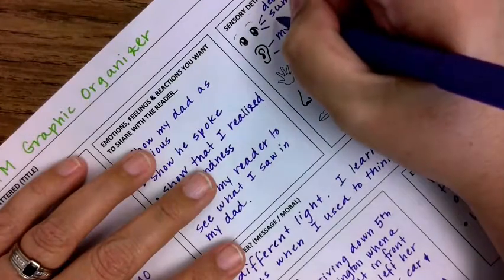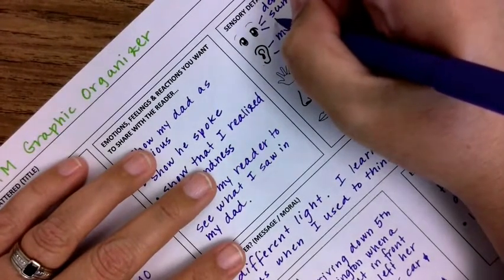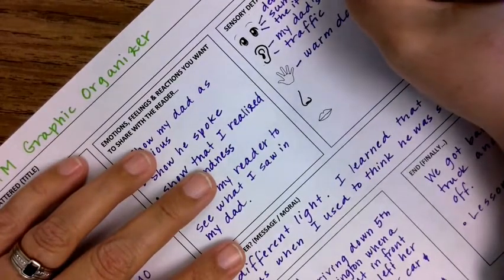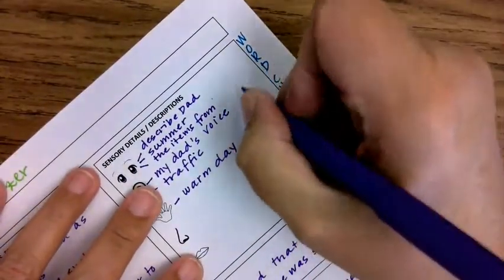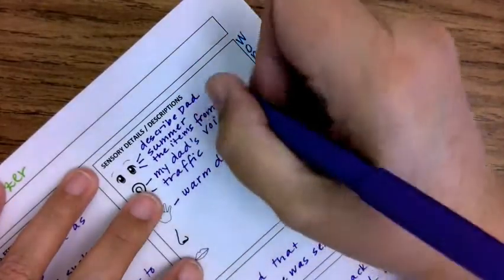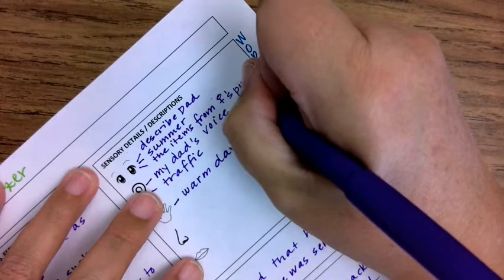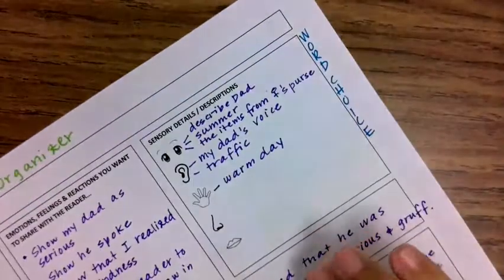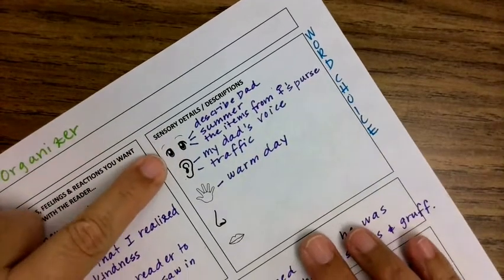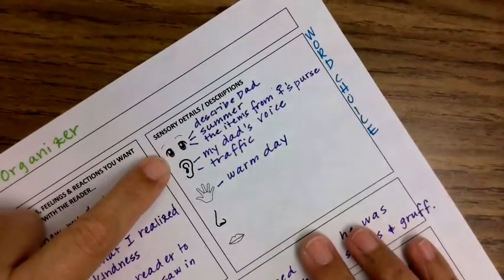Oh, and I also want to describe the items from the woman's purse. Oops, so sorry, guys. So the items from, that's a sign for woman's purse. Okay, so those are things that I think are important. And notice, you're going to have probably more sight things than anything else.